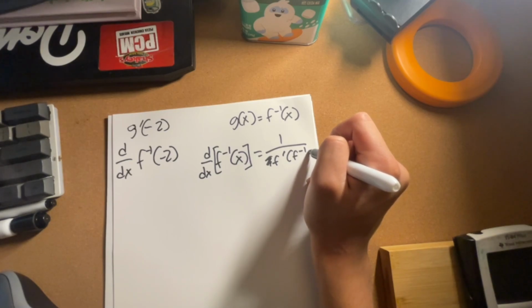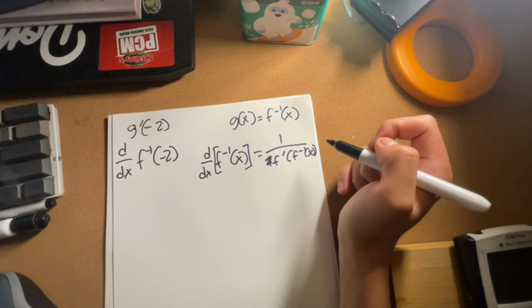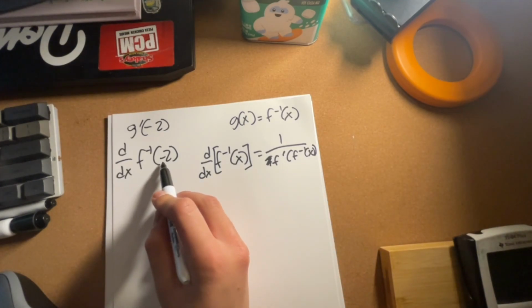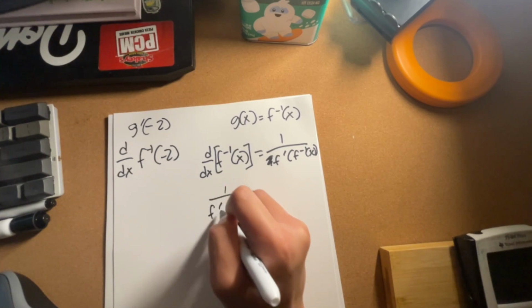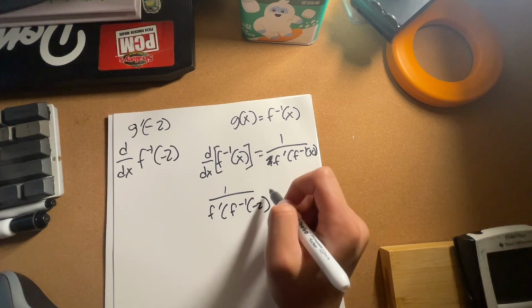I recommend taking a picture of it with your phone or something, just in case you forget when you're doing an equation. Okay, so what we have to do is just plug in that -2 over here. So 1 over f prime of f inverse of -2.